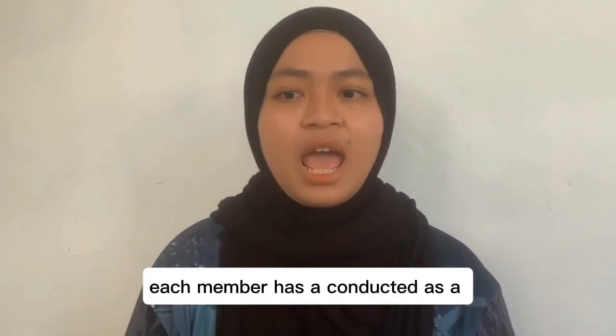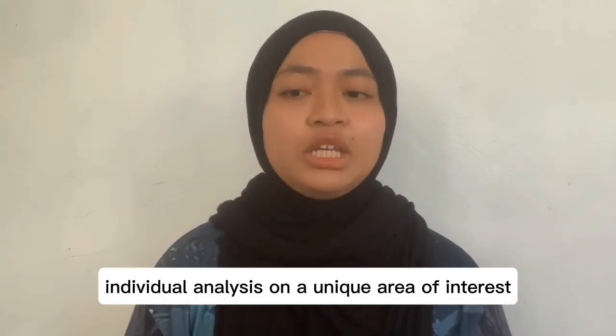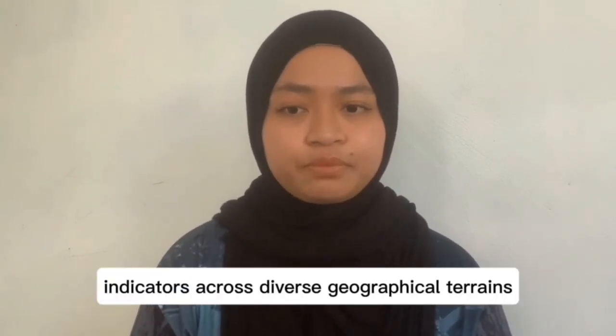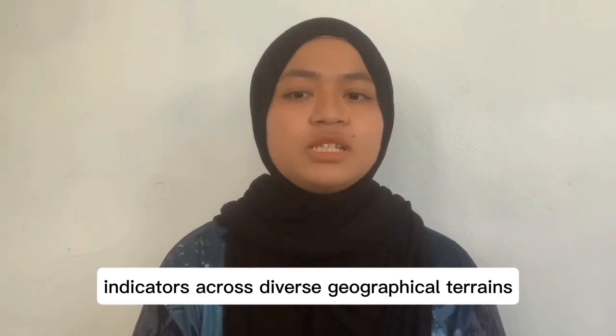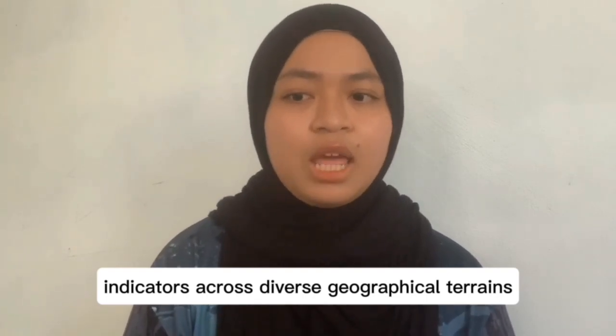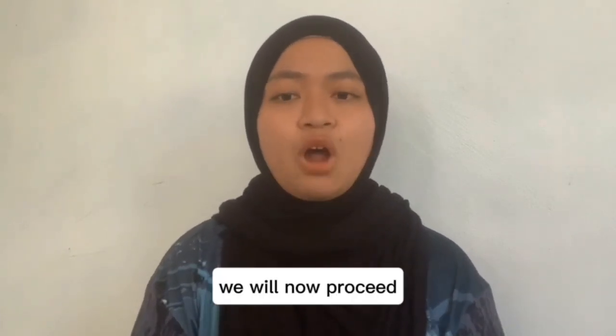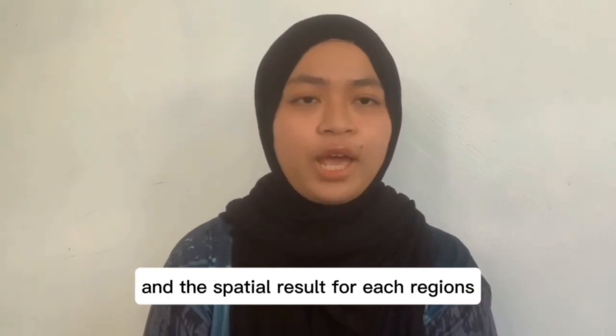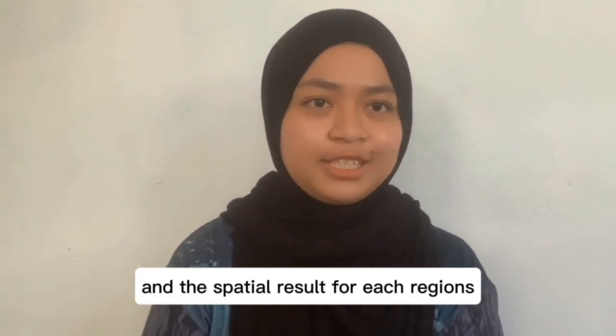Each member has conducted an individual analysis on a unique area of interest, AOI, including Johor, Kedah, Pahang, Terengganu, and others, allowing us to evaluate REE indicators across diverse geographical terrains. We will now proceed to demonstrate our technical workflow and the spatial results for each region.